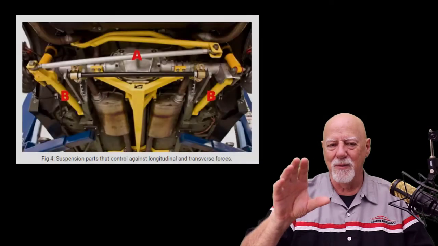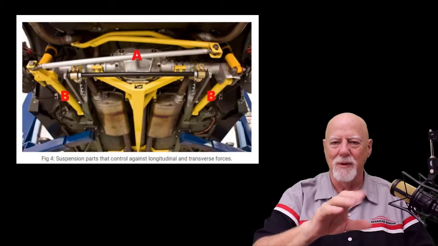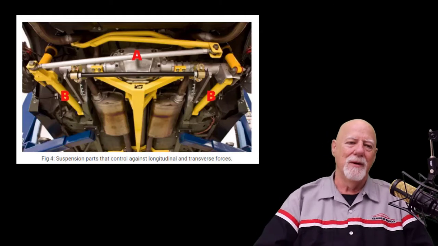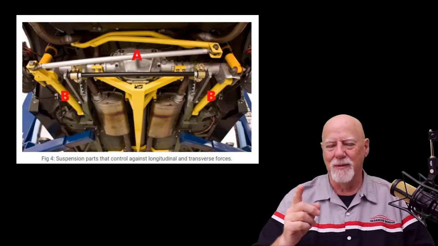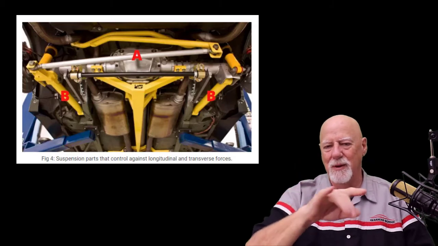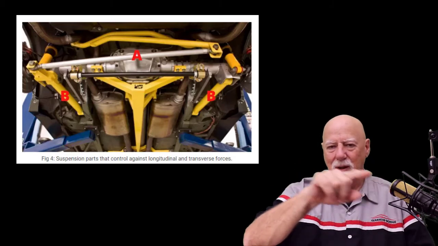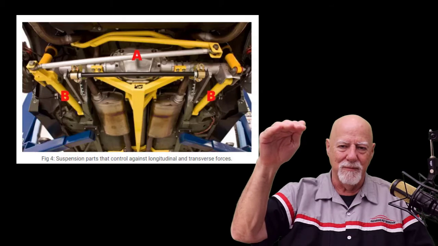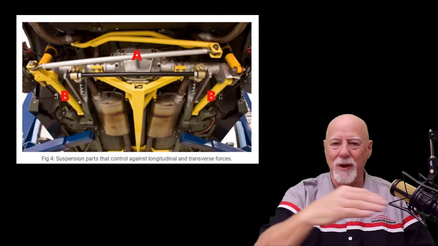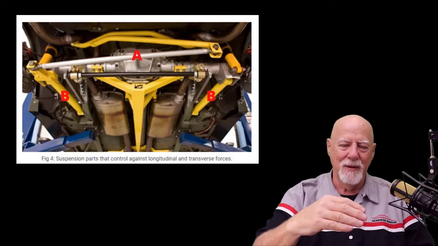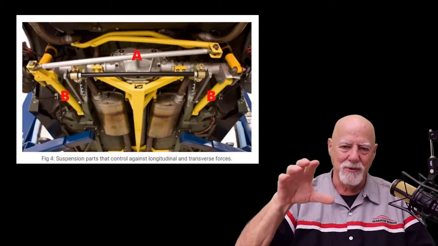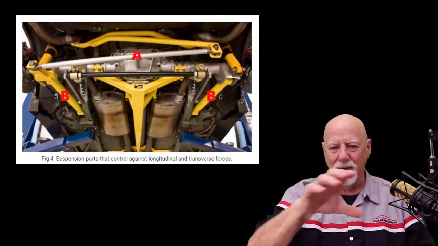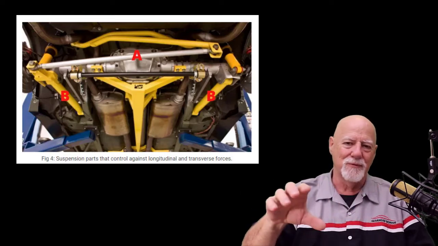Let's see how this conversation applies when we talk about this rear suspension. Now, if you notice, this has a Panhard rod. That's a rod that fixes to the rear suspension along the link back to the frame. So this is going to take care of transverse forces, right? When I'm going lefts and rights and lefts and rights, and the mass of the car is trying to keep going straight, we'll have a lot of transverse forces.